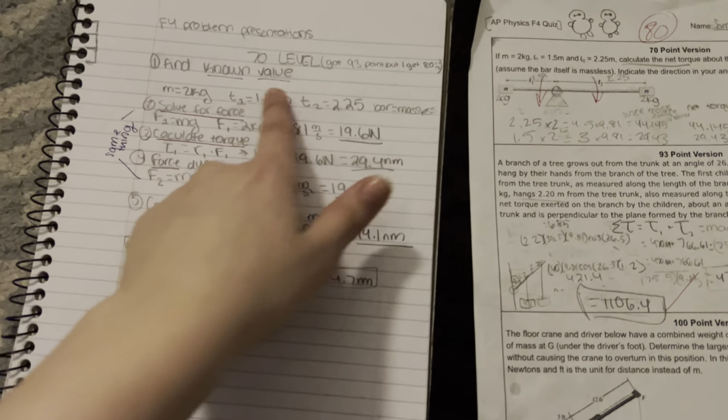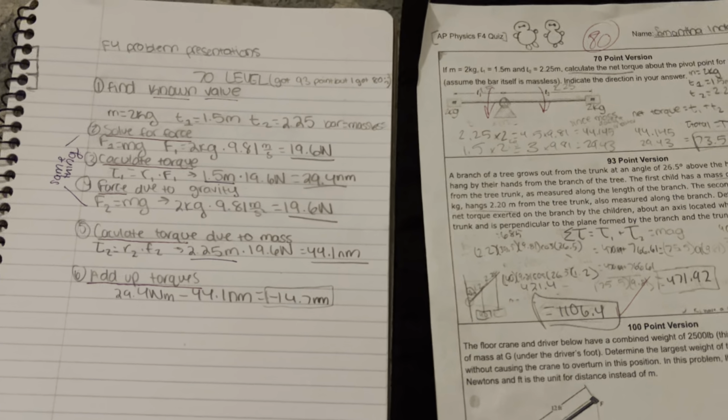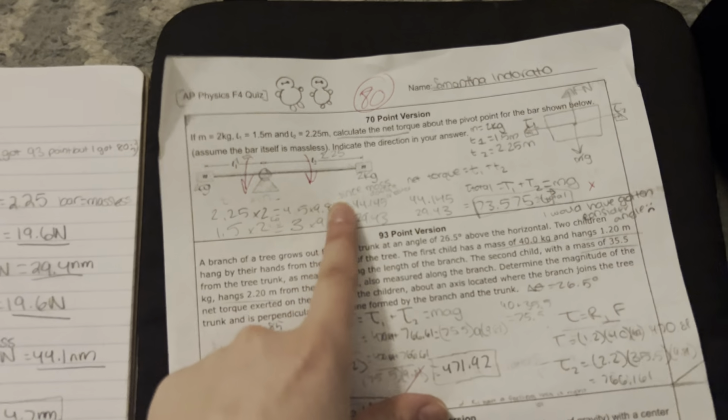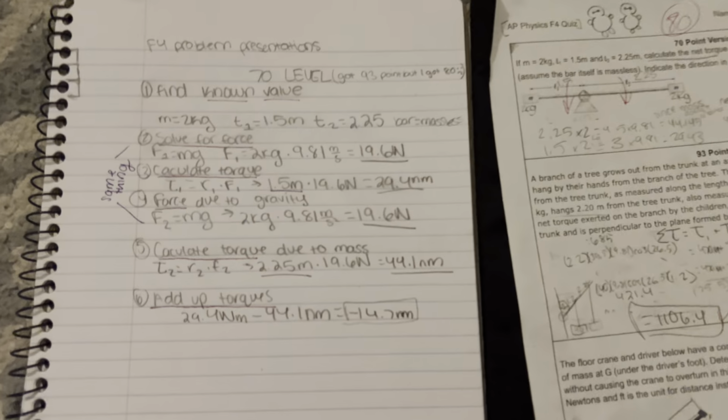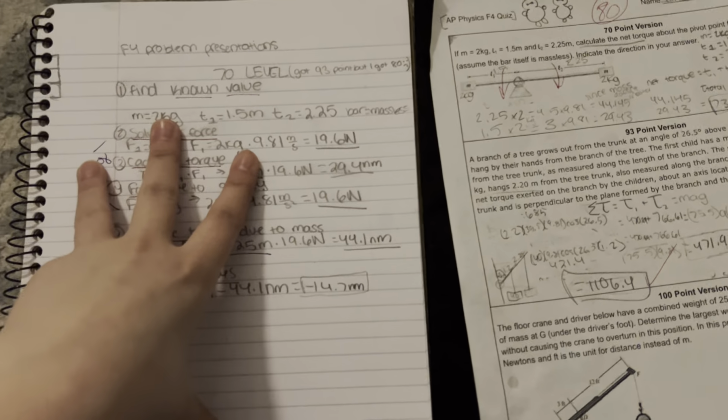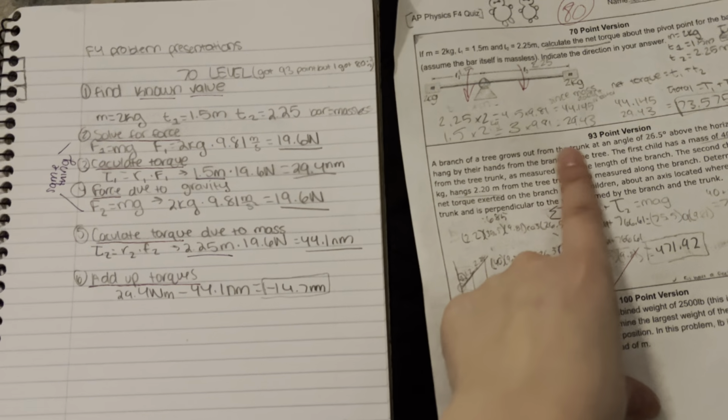And so my first step was to find the known values. And I have all of my known values here: M equals 2 kg, torque 1 equals 1.5, torque 2 equals 2.25, and the bar is massless. And I have the same thing here, and that the bar is massless right here. And then my second step was to solve for force. And I feel like I made it more clear on this one than I did here, and I feel like that's also what kind of messed me up a little.